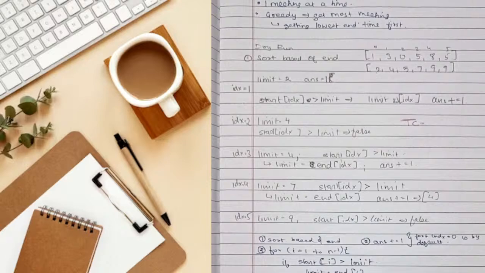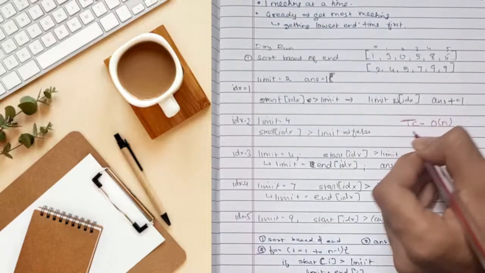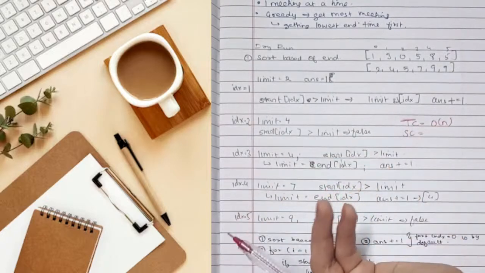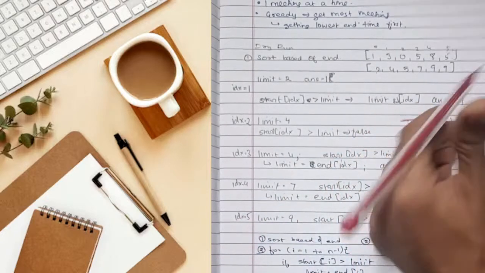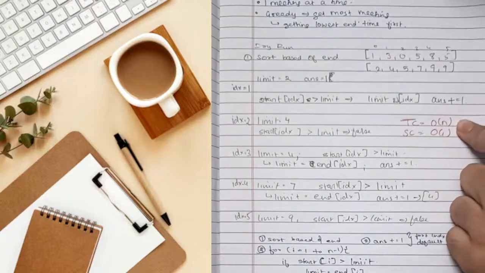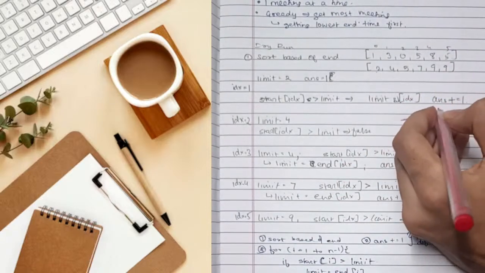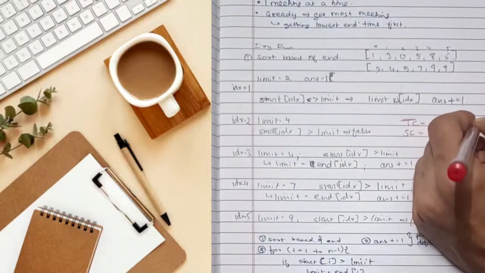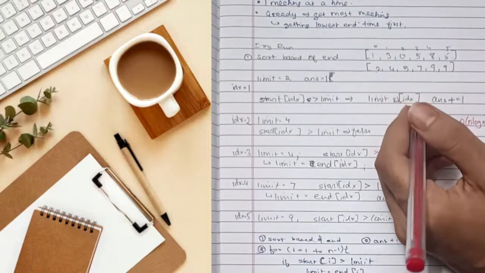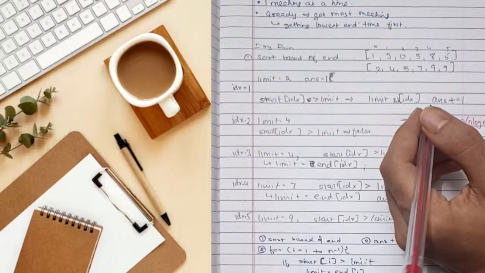Time complexity: if we go and check, we are iterating the whole length, so n times is going to be true. Space complexity: we are not using any extra variables because we are not storing the length. But here it was O of n plus O of n log n, which will result in O of n log n. That was the case.